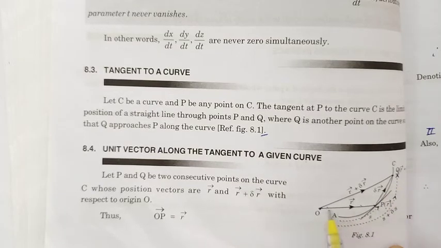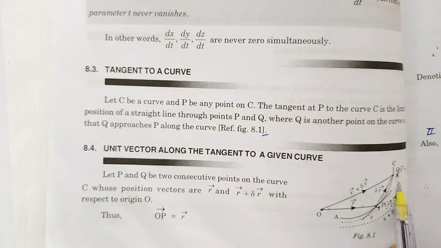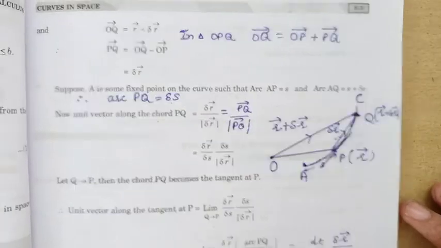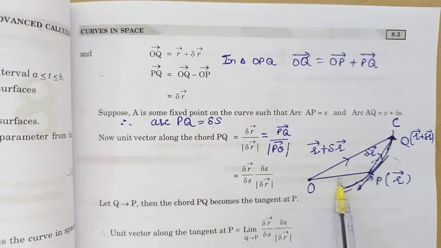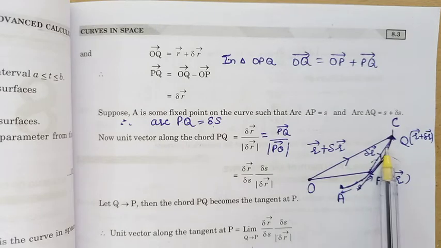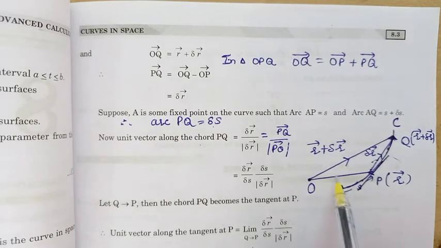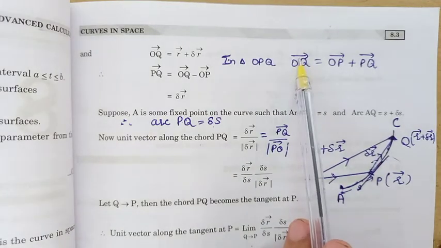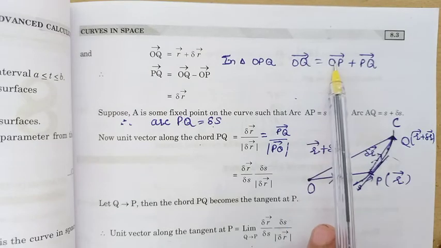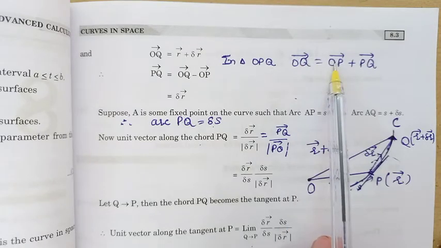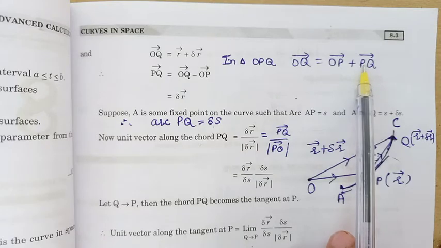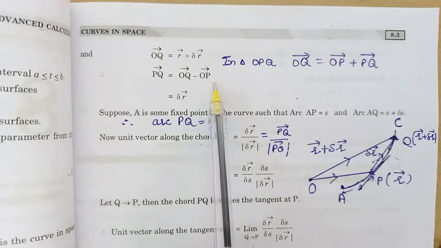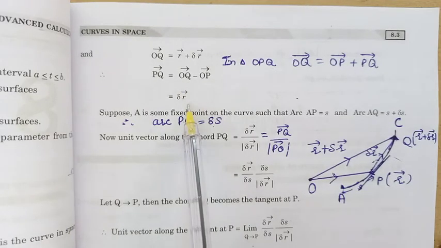Now, in this triangle OPQ, let us apply the triangle law of vector addition. So, by using the triangle law, we can write vector OQ is equal to vector OP plus vector PQ. Putting the values, vector OQ is R plus delta R, and vector OP is vector R. So from here, we can find vector PQ. Vector PQ will be vector OQ minus vector OP, so that will become delta R.